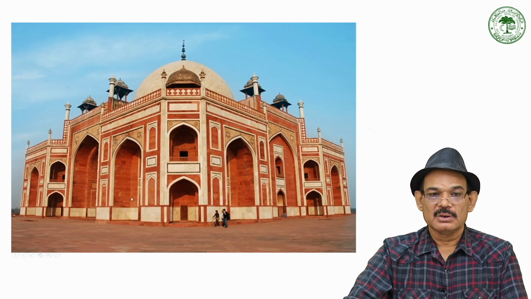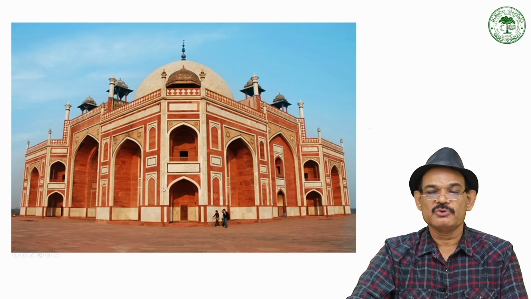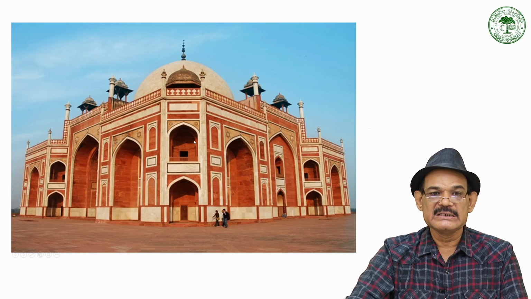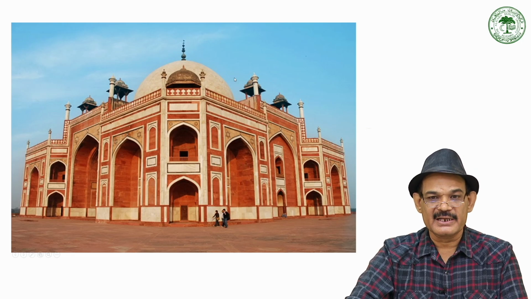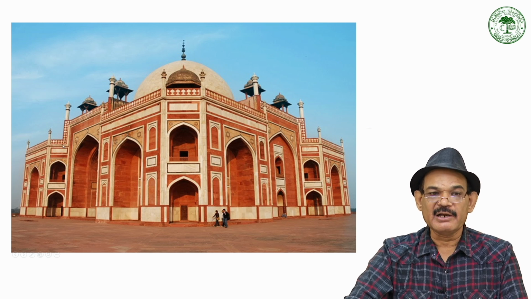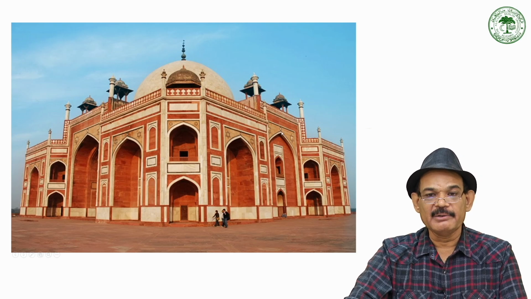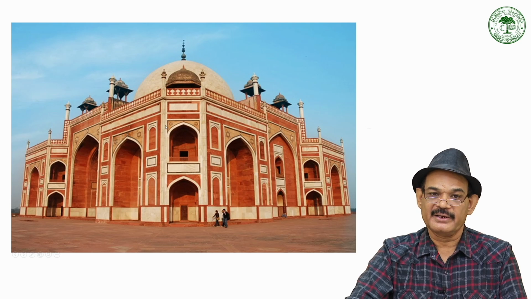All the four facades of the main mausoleum of Humayun are symmetrical and alike so far as the dimensions and ornamentations are concerned. The central portion, the central entrance arch which is recessed inside, is a little bit higher, elevated more than the flanking.